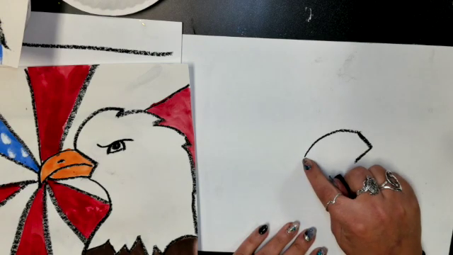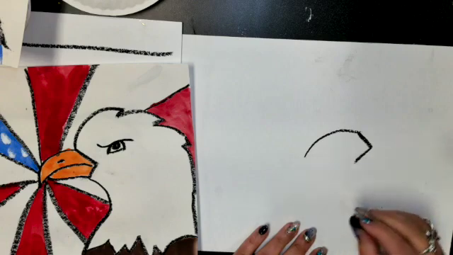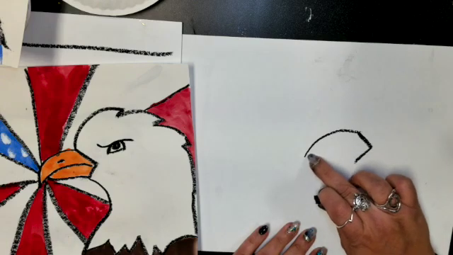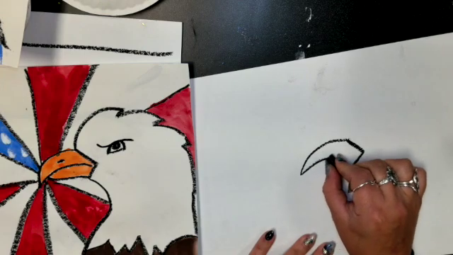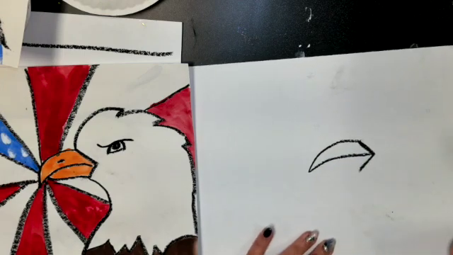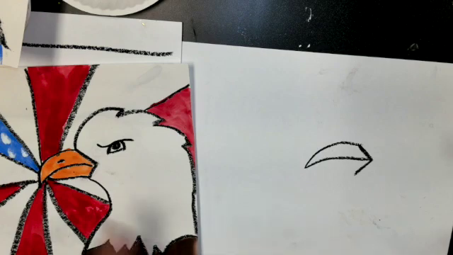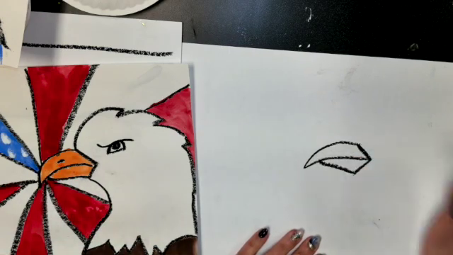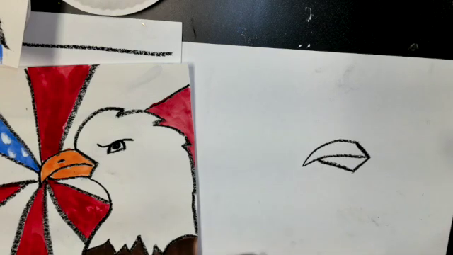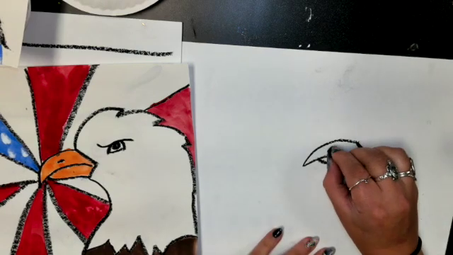Now come to the bottom of this pointy part right here, and we're going to make this line, make a rainbow shape all the way up into that V. So here we go. We're going to go up and into that V. That's the top of his beak. And we're going to go ahead and connect it with the bottom. Just going to put a line across like that. And then you can put him a little hole in his beak.